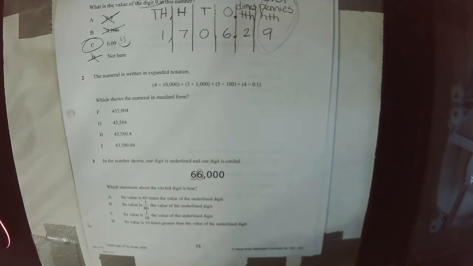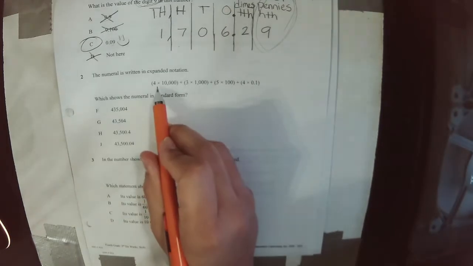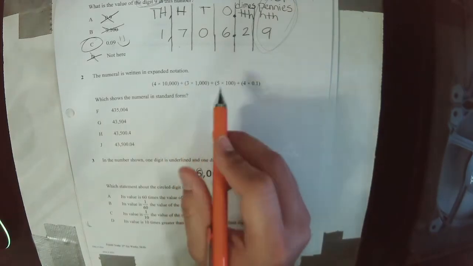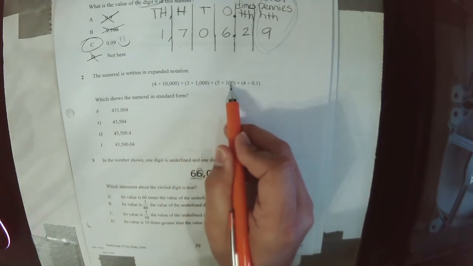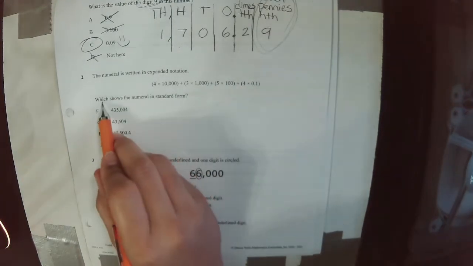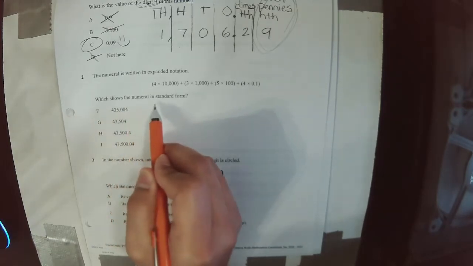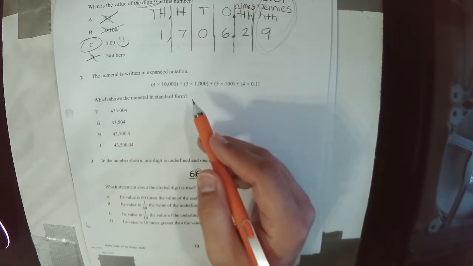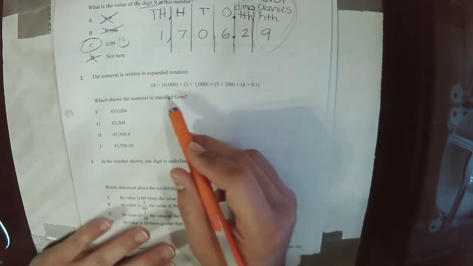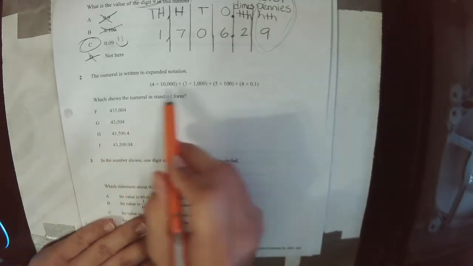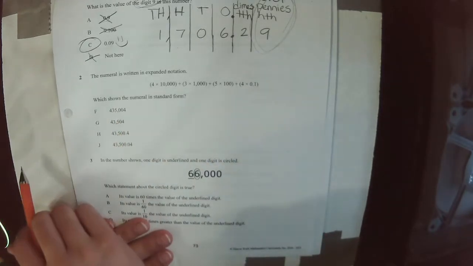Problem 2. The numeral is written in expanded notation: 4 times 10,000, plus 3 times 1,000, plus 5 times 100, plus 4 times 0.1. Which shows the numeral in standard form? So they gave us a number in expanded form and they just want us to tell them which one of these answer choices matches this number in regular form.